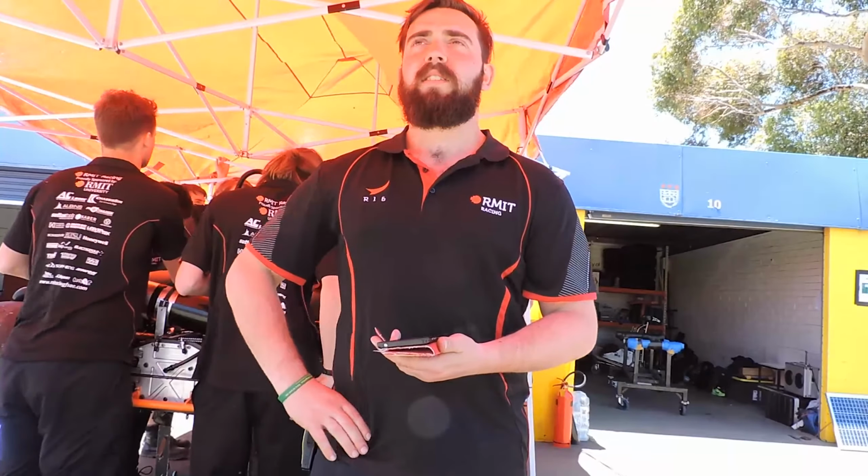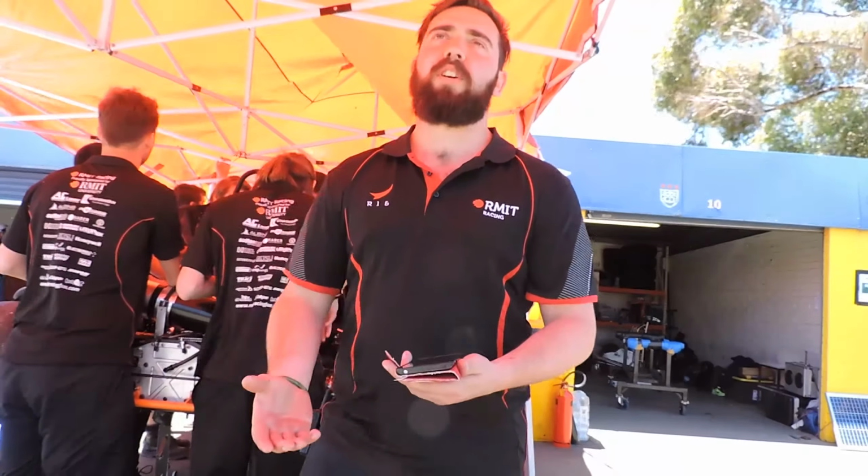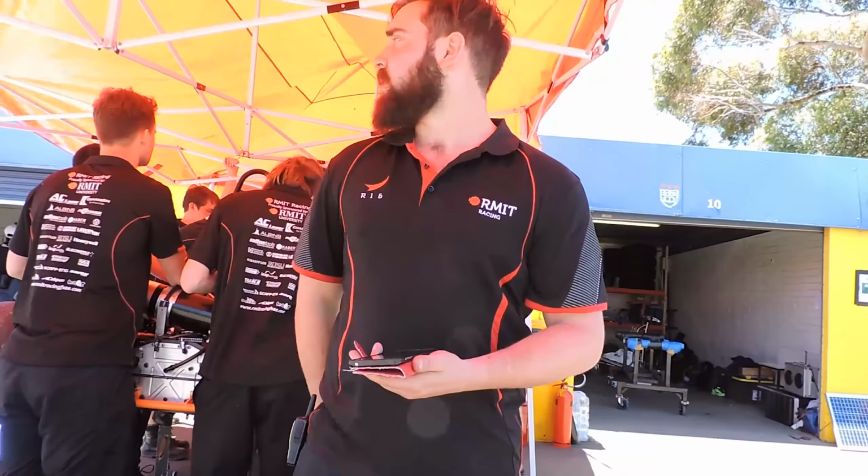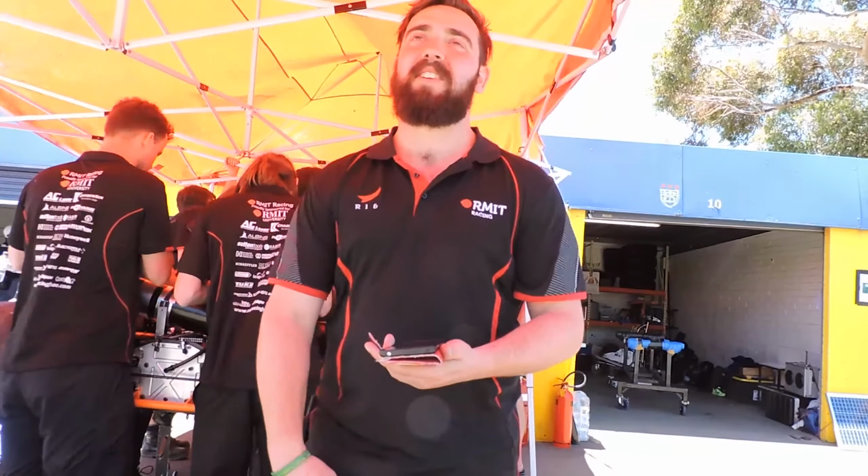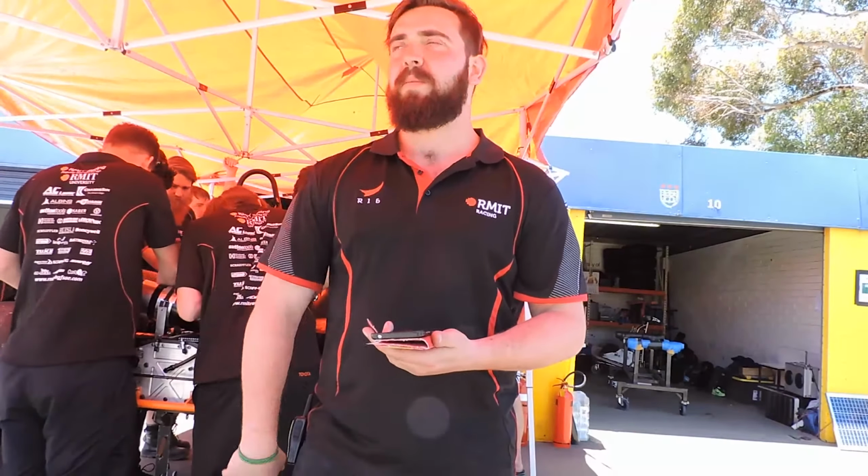Okay, cool. So what configuration, engine spec and chassis type are you running in the car this year? So the chassis is a fully stressed carbon fibre transaxle, so the rear suspension bolts onto the car, it holds the gearbox as well, something we're really proud of.